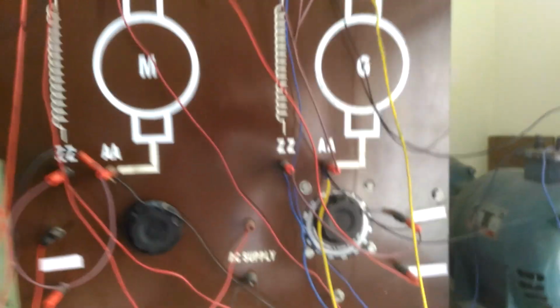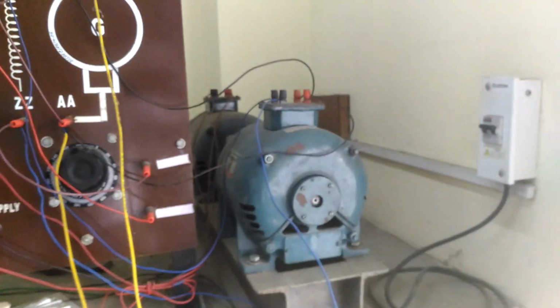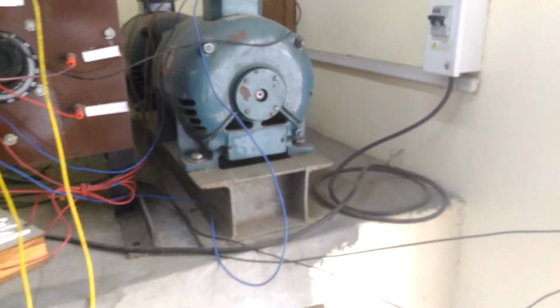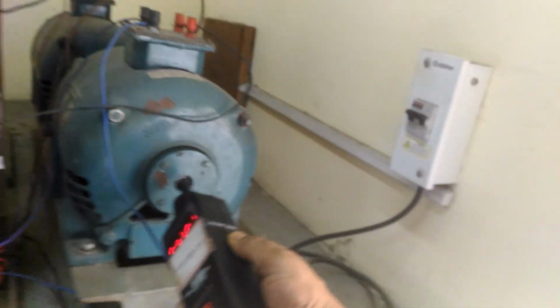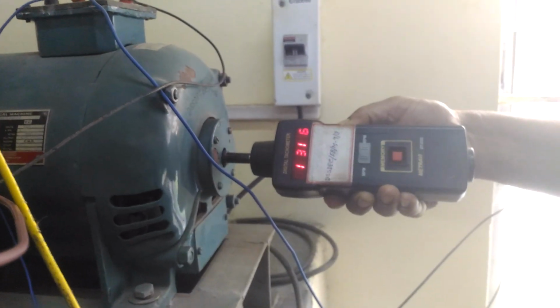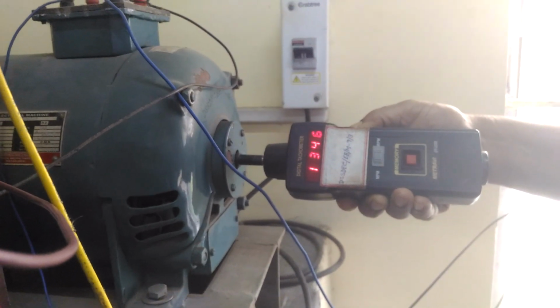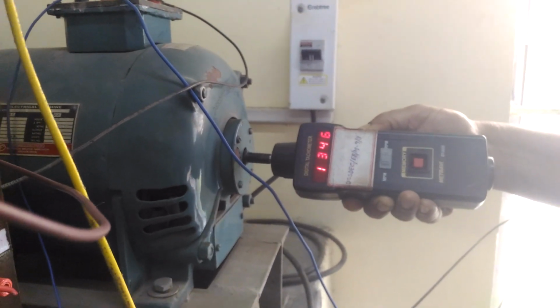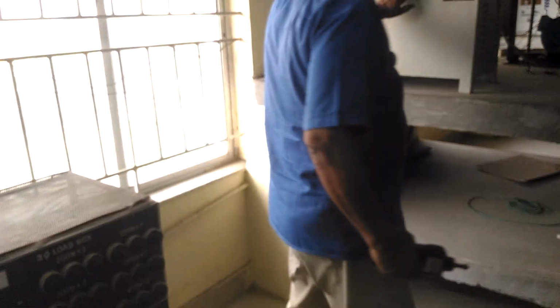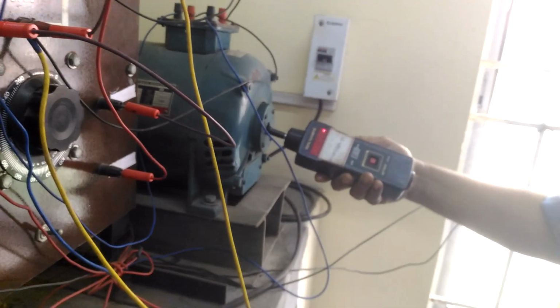Now sir, please come to the generator section. Before that, just measure the speed, whether the motor is running at its rated value or not. Let's see the speed. The speed has to be raised a bit. 1500. It has to be 1500. So please increase that one. Yeah, leave it.